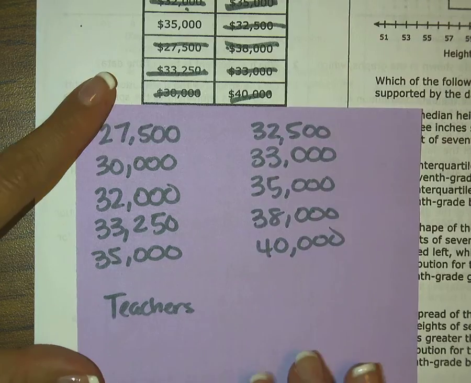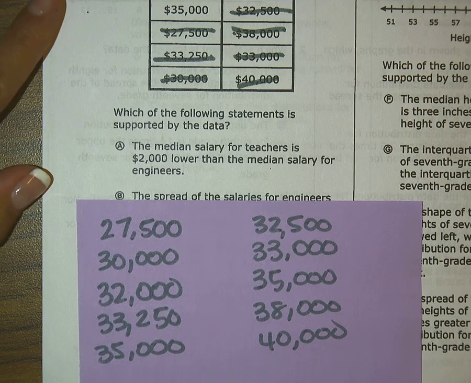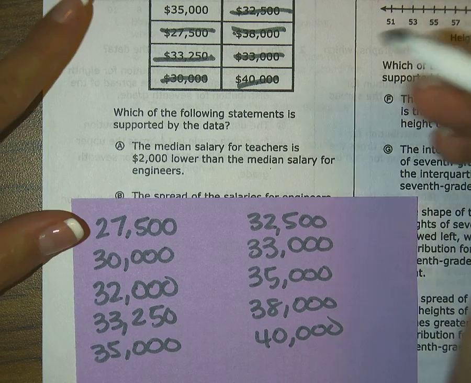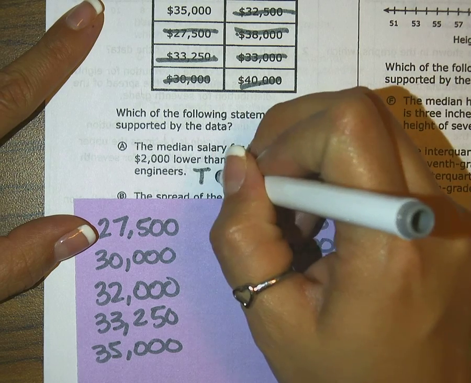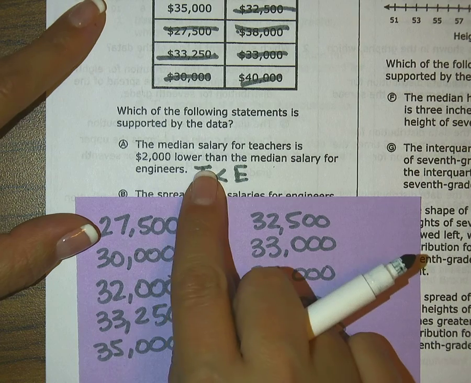Okay. So back to letter A. It says the median salary for teachers is $2,000 lower than the median for engineers. So this is what I would write: teachers are less than engineers. Because that's what it's saying. It's saying that they're lower.